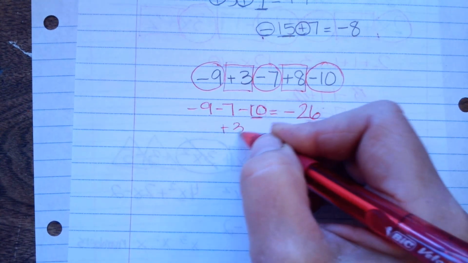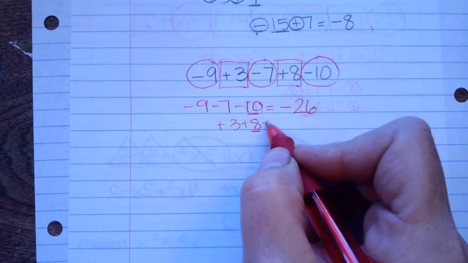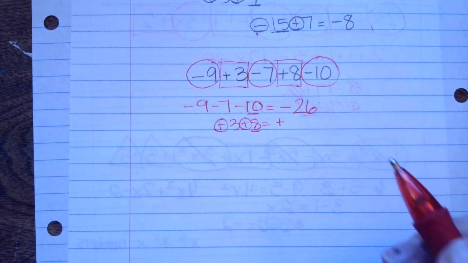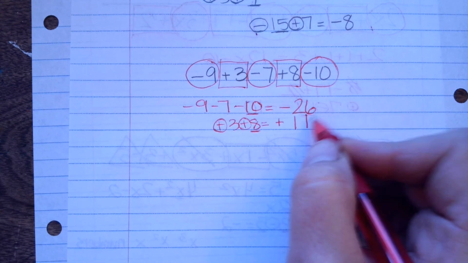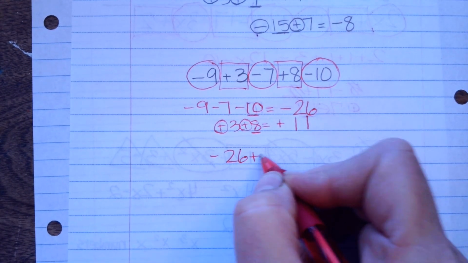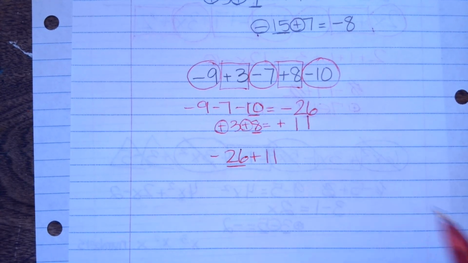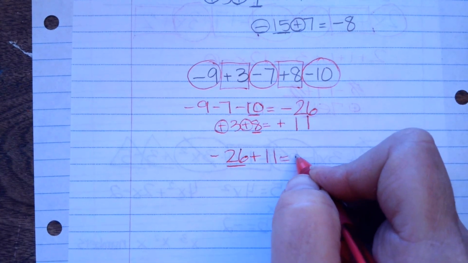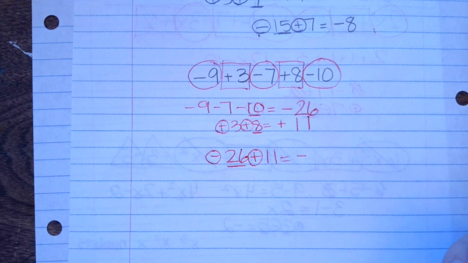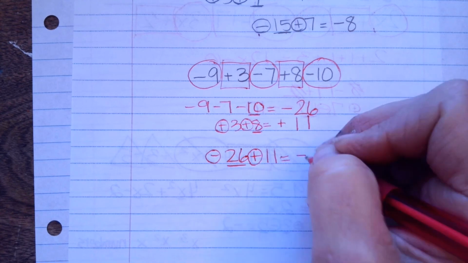And then I have a plus 3 and a plus 8. Biggest integer wins the sign. My biggest integer is an 8. So my answer is going to be positive. And because these are both positive, I add my integers together. My second step is now to combine this problem. Negative 26 plus 11. Biggest integer wins the sign. My biggest integer is 26. So my answer is going to be negative. And I have a negative and a positive. So I'm going to subtract. So 26 minus 11 is negative 15.